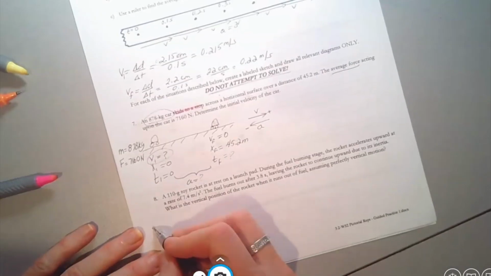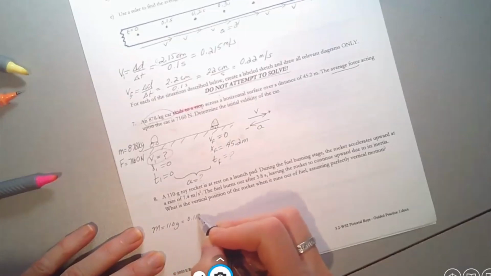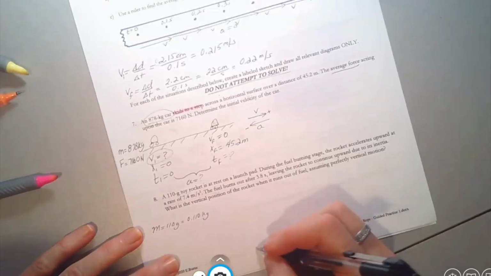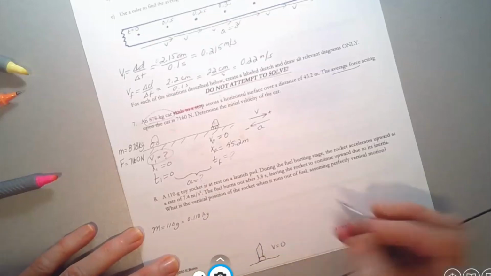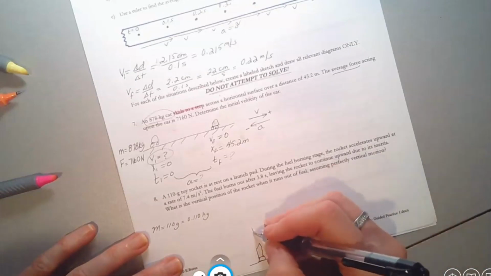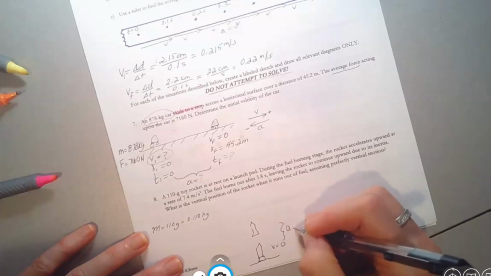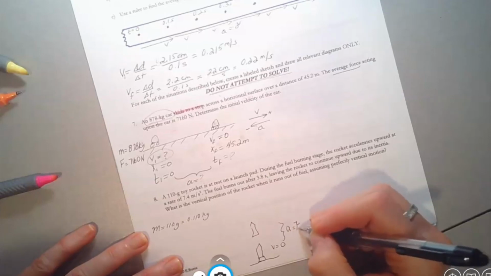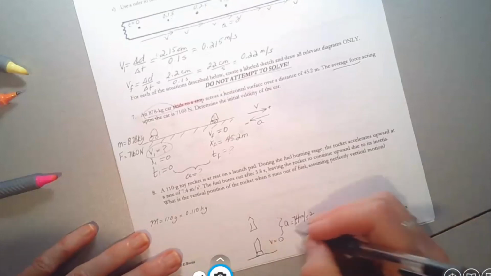A 110 gram toy rocket. Oh, so you're given the mass. Let's put that into kilograms right away. It's at rest on a launch pad. So here's my drawing. So it's at rest. During the fuel burning stage, the rocket accelerates upward. So, okay, here it is. This is accelerating at 7.4 meters per second squared. And it does this for how long?